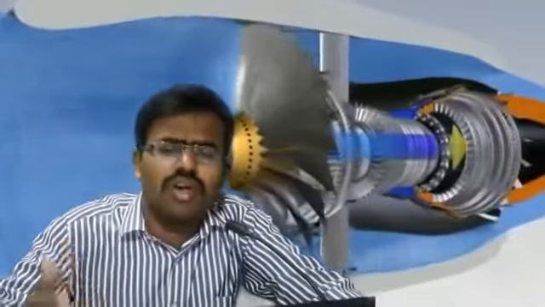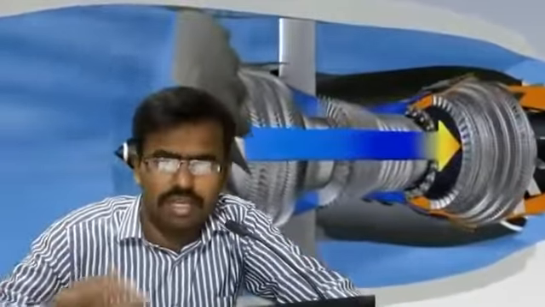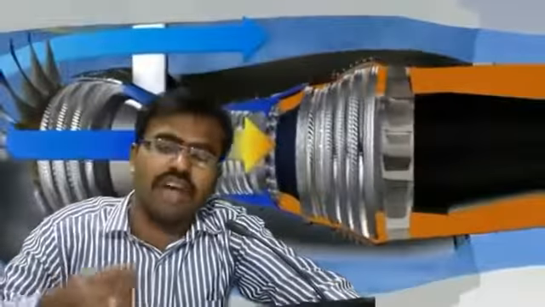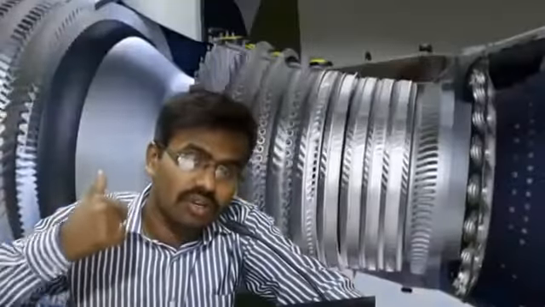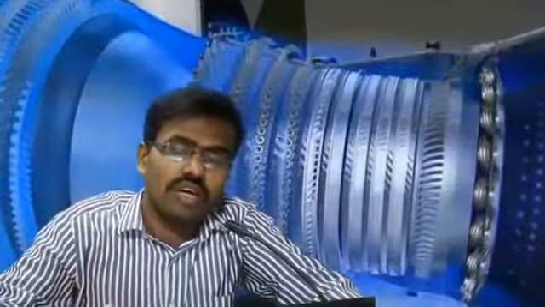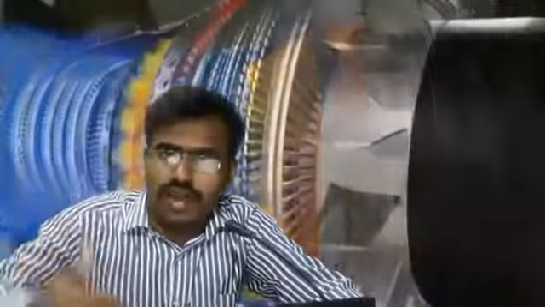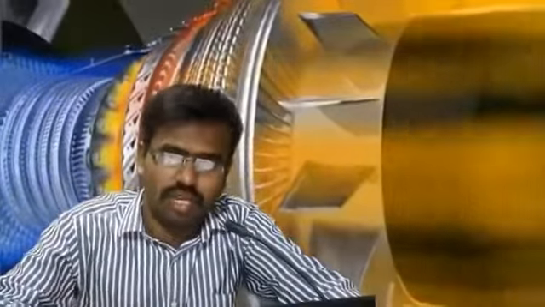When we give fuel, what happens? It gives combustion. Then the jet of gas is produced and given to the nozzle. Then that jet of gas will produce thrust and give force to the jet or flight, this total body, to move in the forward direction. To move in the forward direction, it gives some thrust. This is the principle of working.